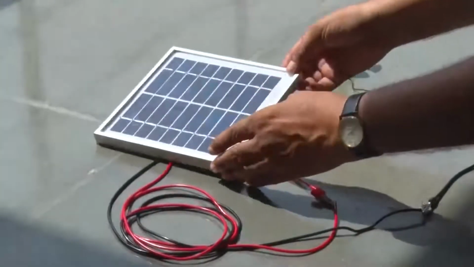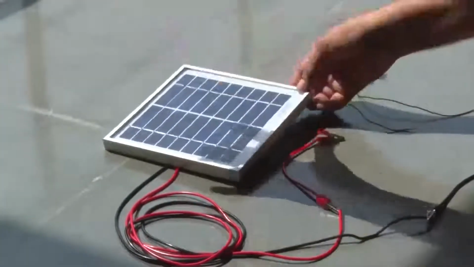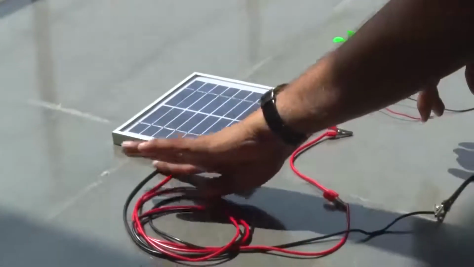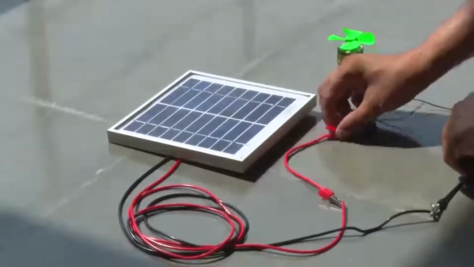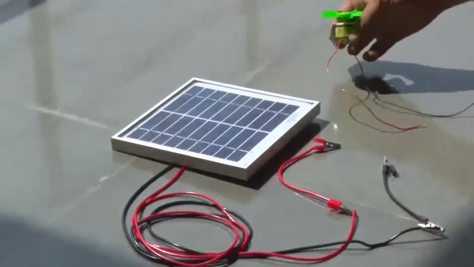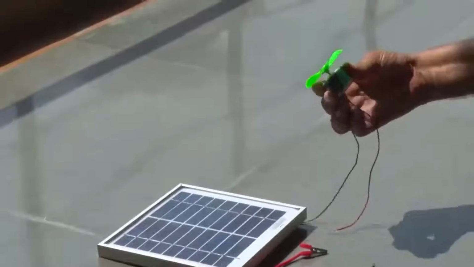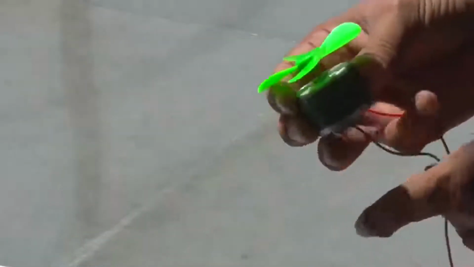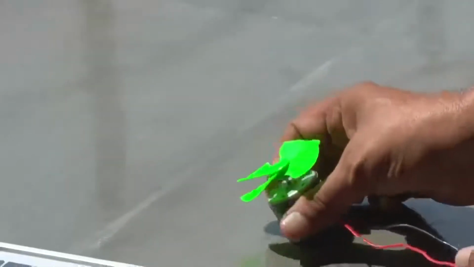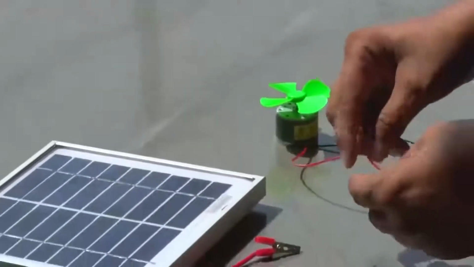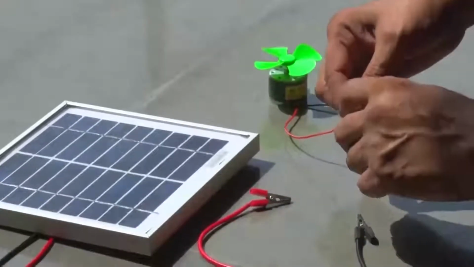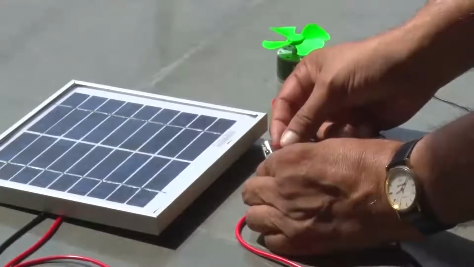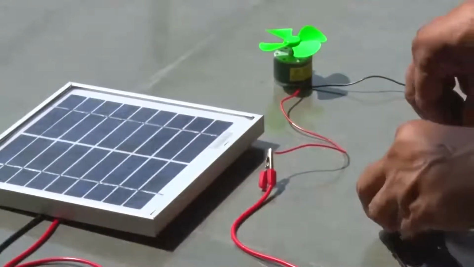So, I have this panel here, solar panel, sunlight is falling on it, you can see the shadow, and then the two wires which are coming from the panel, they are here in this clip, and here is a toy motor, and we have put these fans here, so that one can easily see if the motor is running, and then the two ends of the motor are here, which I am now going to connect to the panel. This I am connecting, one side is connected and the other side is here.